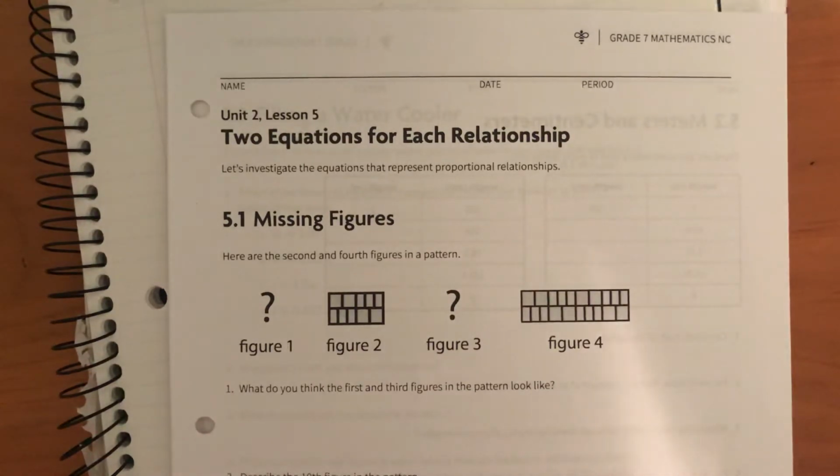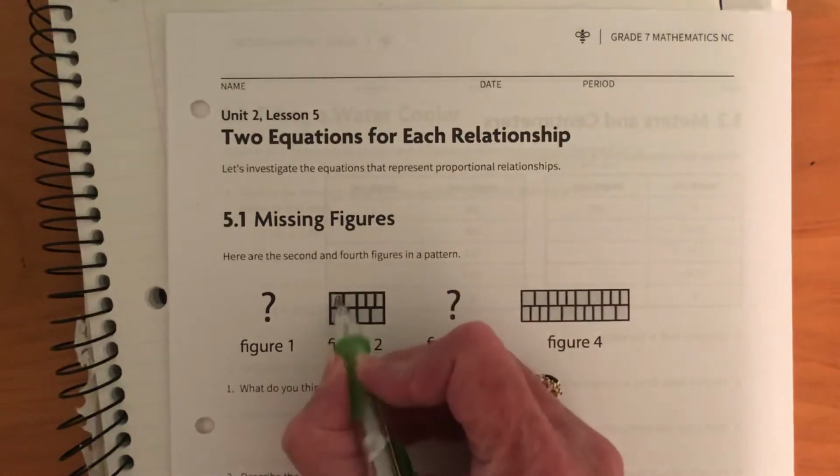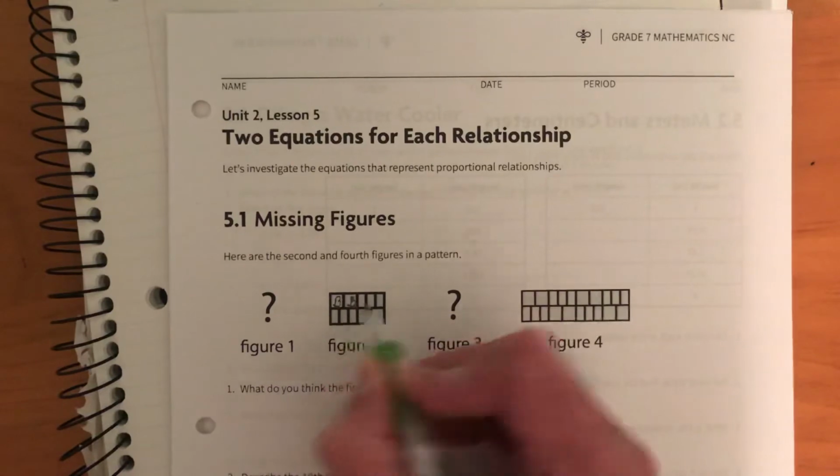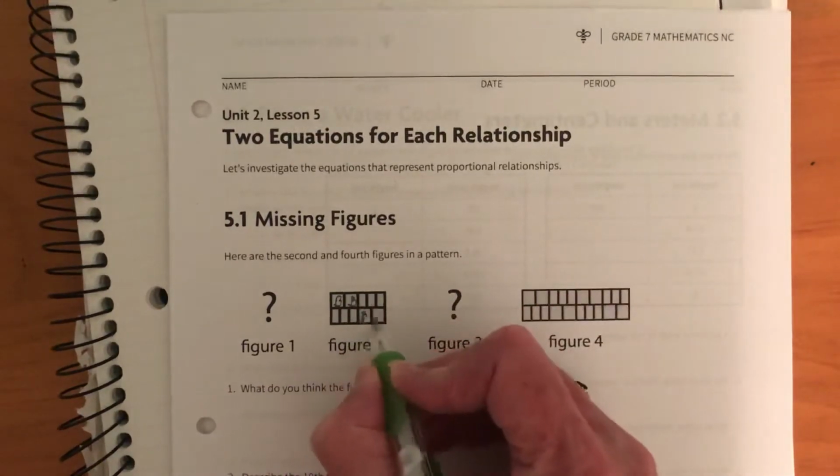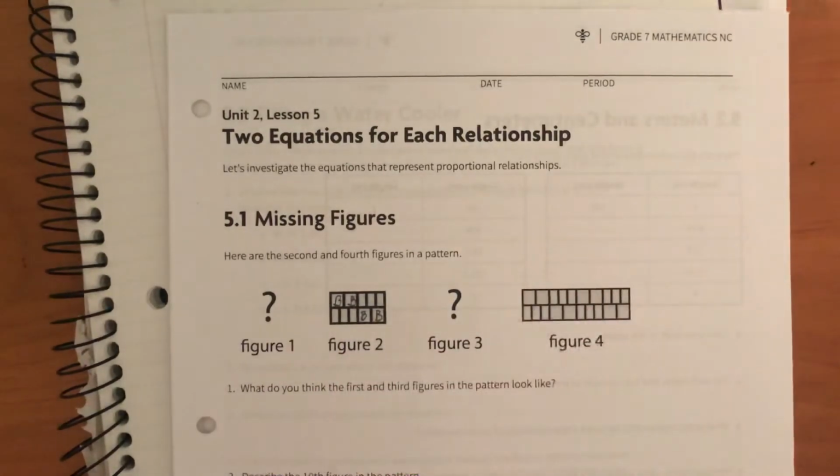Here are the second and fourth figures in a pattern. And remember, math is nothing but patterns. We're being asked to figure out what the first figure would look like and what the third figure would look like. Now this one's kind of hard to see because it's in black and white, but these bigger blocks are blue and the little ones are yellow. So I want you to stop the video and see if you can figure it out.